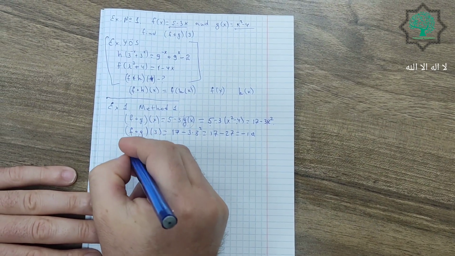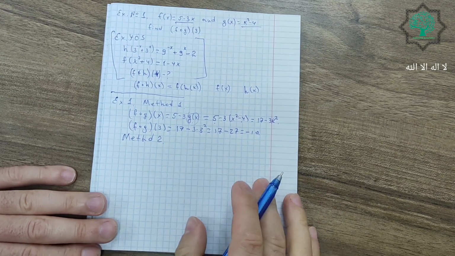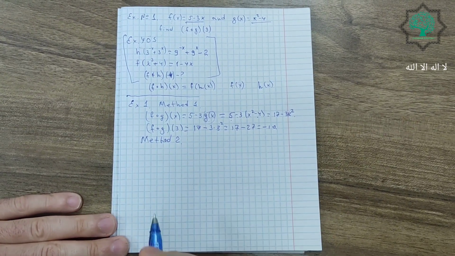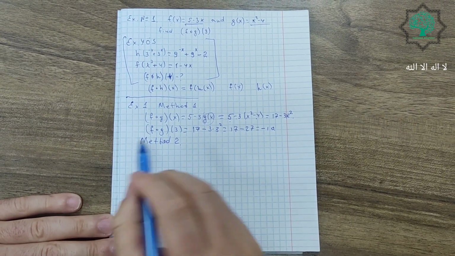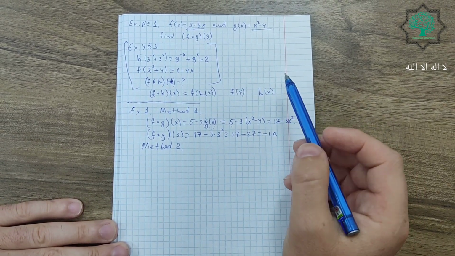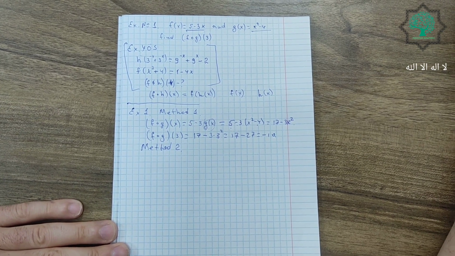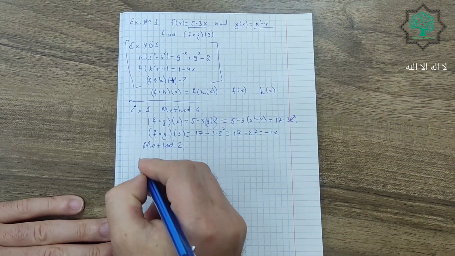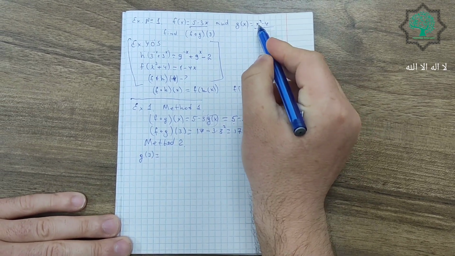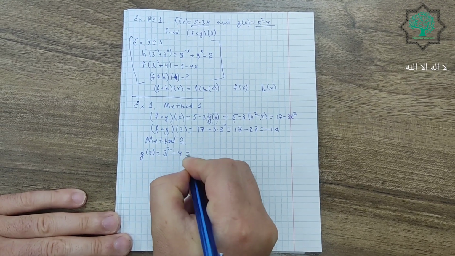Another method, which I like more, is in this case: first you have to find g of 3. g of 3 equals, you put instead of x, 3 squared minus 4.